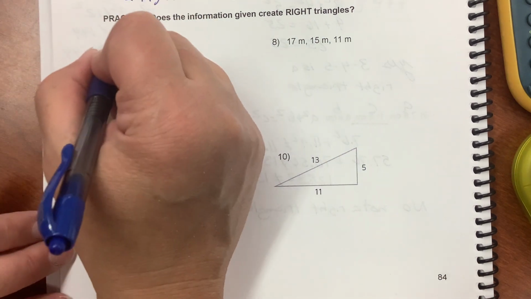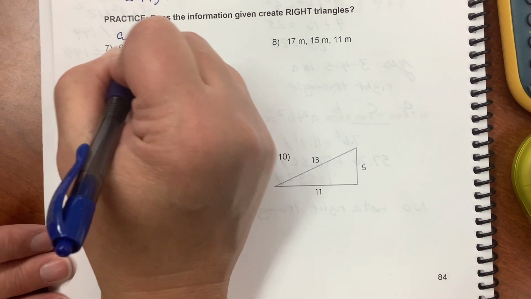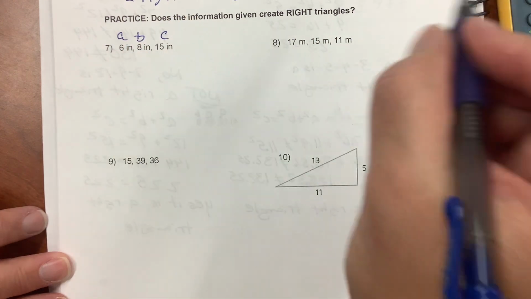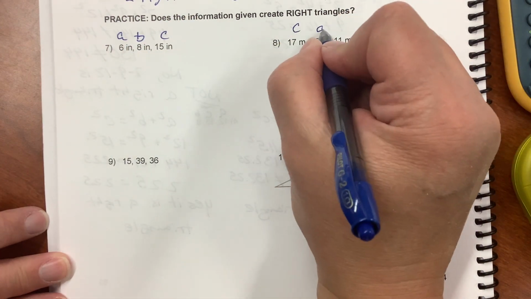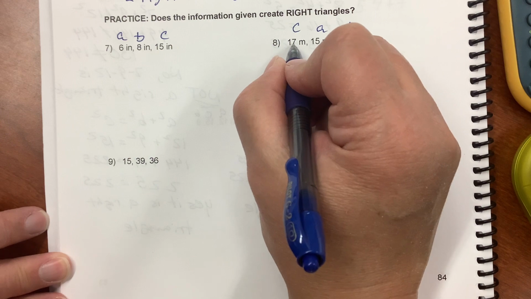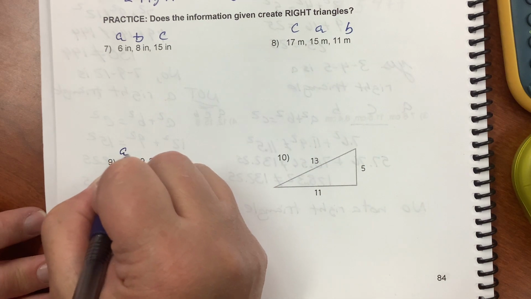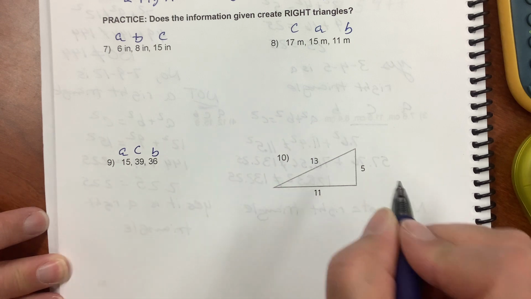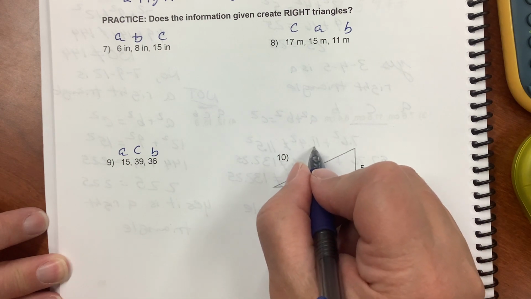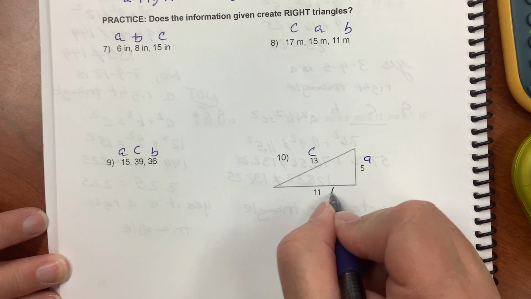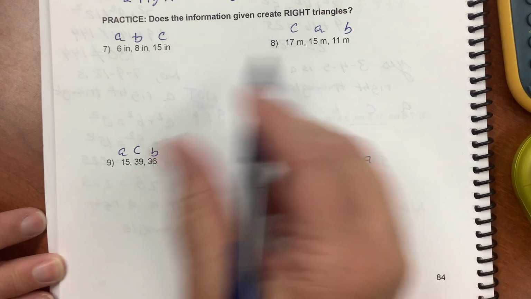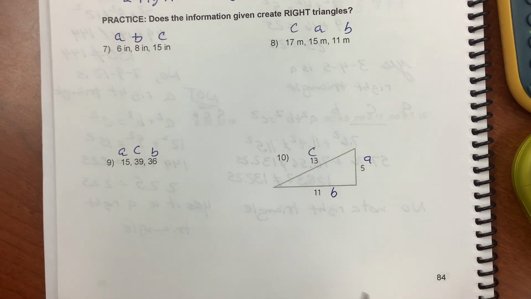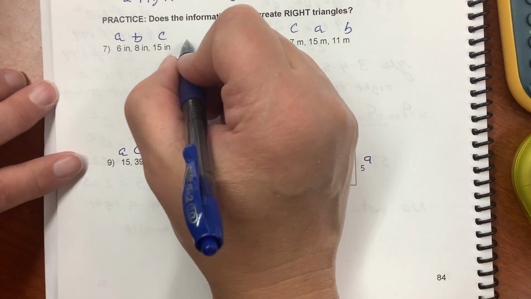So, A, B, C. C is the longest side. C, A, B. C is the longest side. A, C, B. C is the longest side. C, A, B. C is the longest side. I'm doing that first so that when I am in the middle of doing the problems, I don't mess it up. You know me. Check these things first.